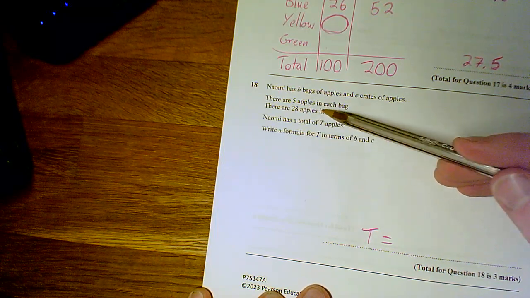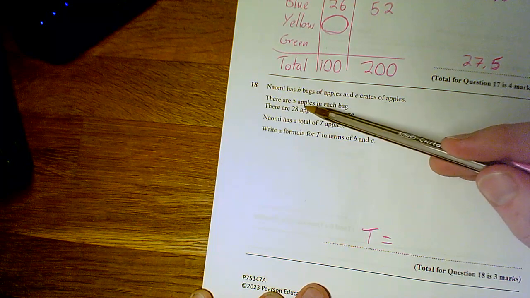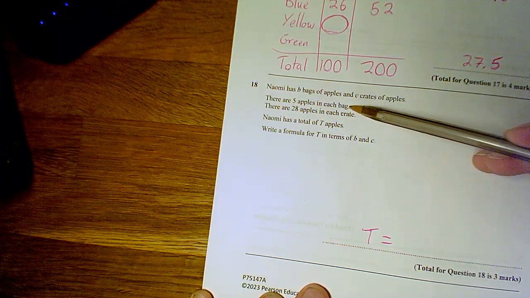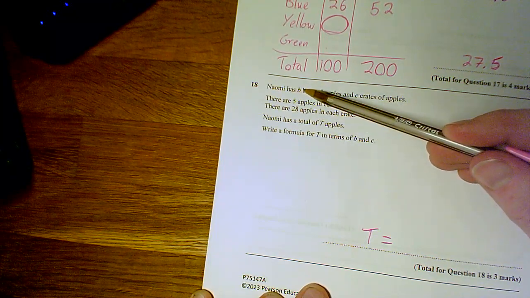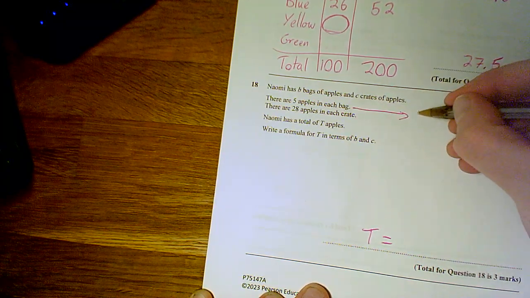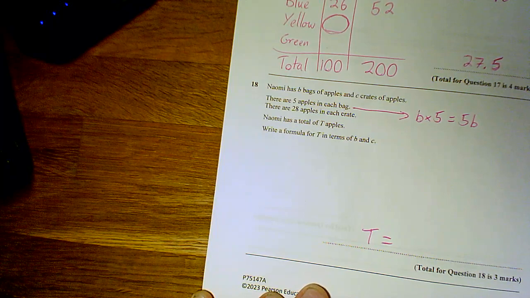Right, 5 apples in a bag. So I don't know how many bags she had, but if she had 10 bags, I'd do 10 times 5. If she had 2 bags, I'd do 2 times 5. 1,000,000 bags, 1,000,000 times 5. It says she has B bags, so I'm going to have to do B times 5. So the bags is B times 5, or 5B.